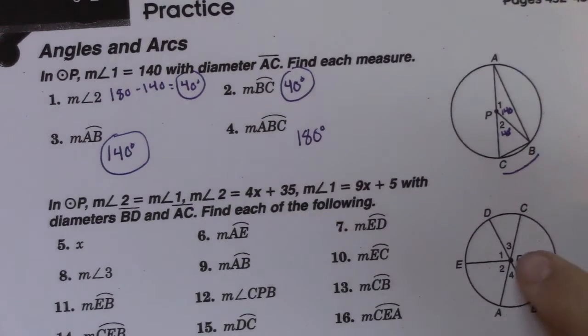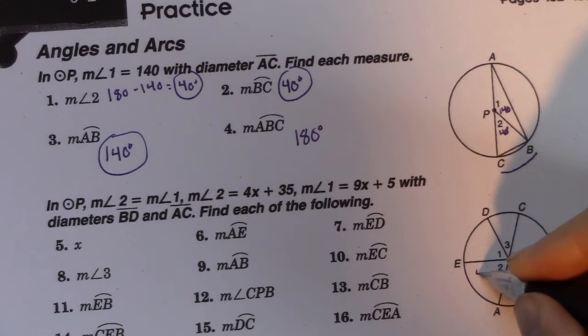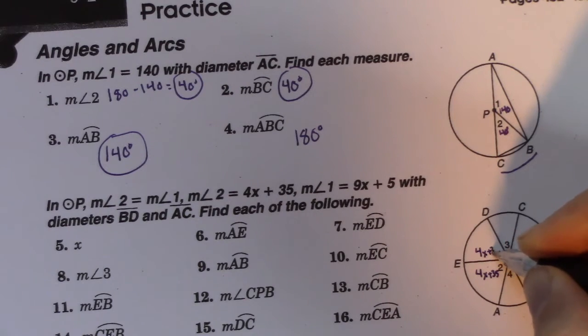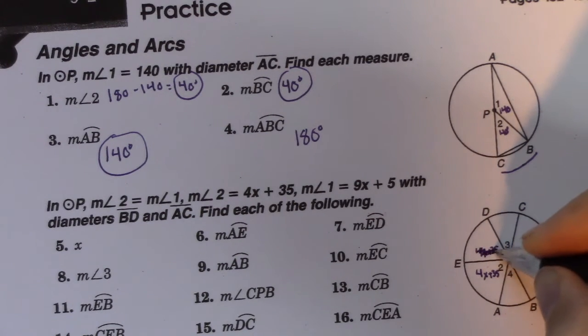We know 2 and 1 are the same. We're told that 2 is 4x plus 35. So that's going to be the same for 1, 4x plus 35. We're told that, oh, I should read the whole question first, shouldn't I? We're given a different value for 1.